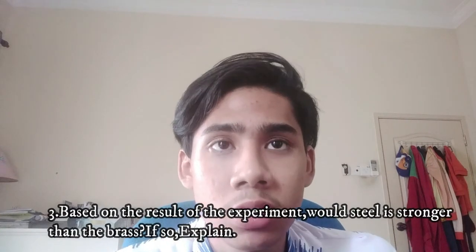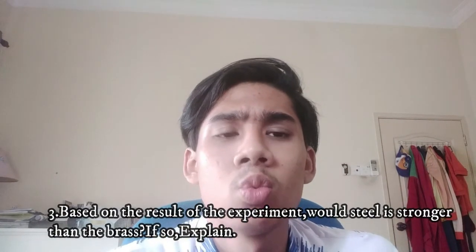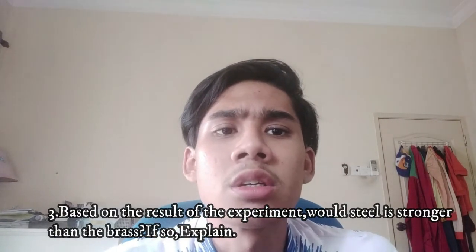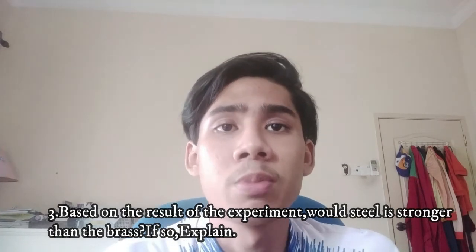So the third question is, based on the experiment, is steel stronger than brass? If so, explain. So based on the result of the experiment, we can see that steel is much stronger than brass. It is because when we calculate the bending moment and the shear force, the steel's is more than the brass's. So we can conclude that steel is stronger than brass.